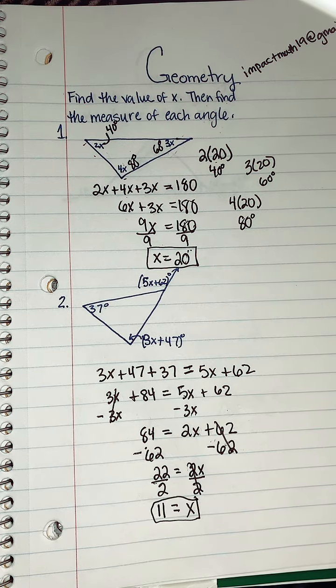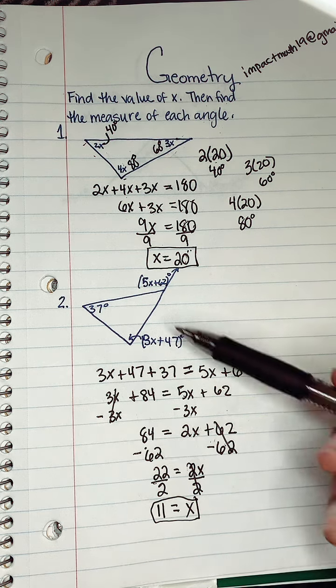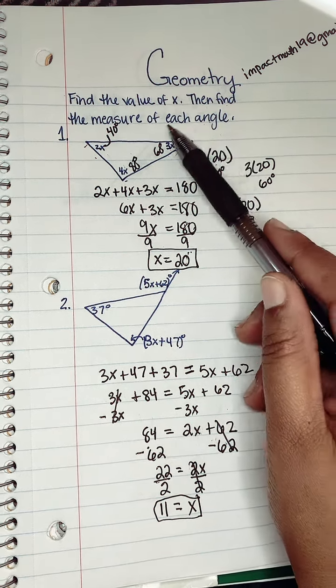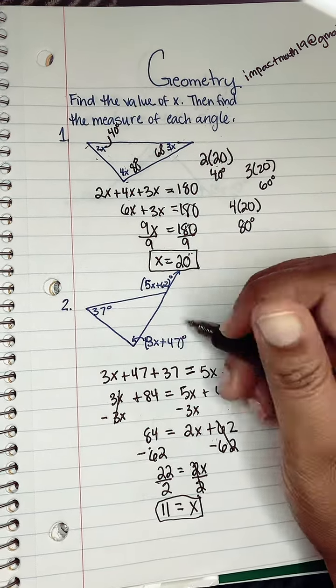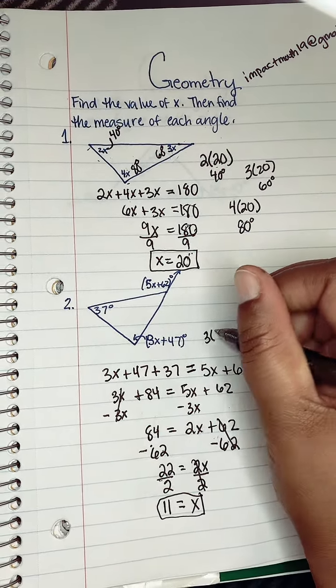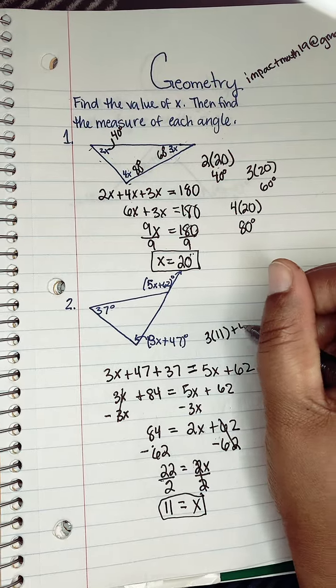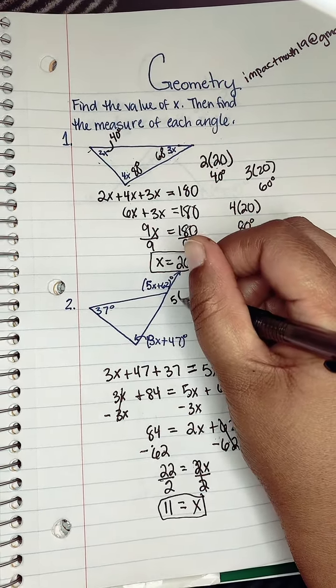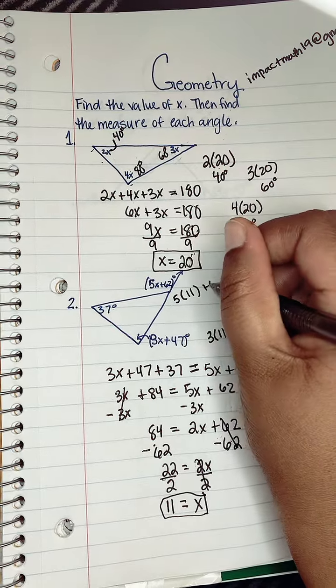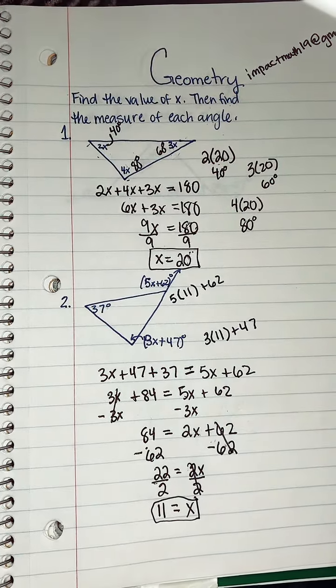Nope, nope, nope. Good. Plug it in. Yes, you guys. Don't miss out on those points, right? Because we have to find the measure of each angle. So we're going to plug this in here. We're going to do 3 times 11 plus 47. And then we're going to do 5 times 11 plus 62 to get our answers.